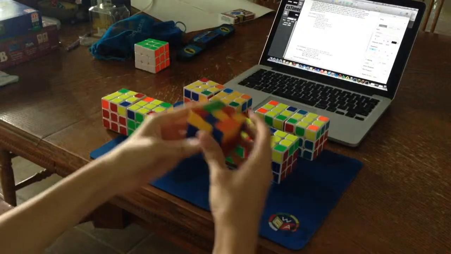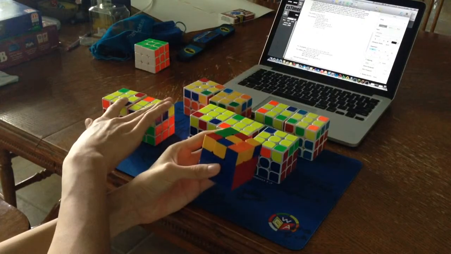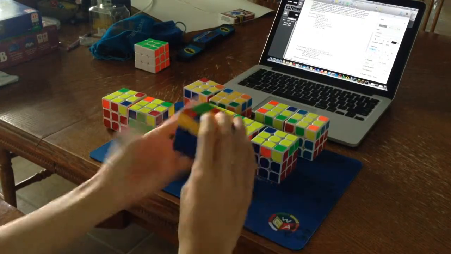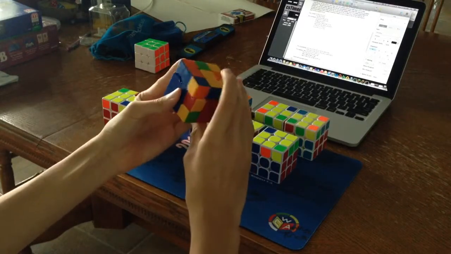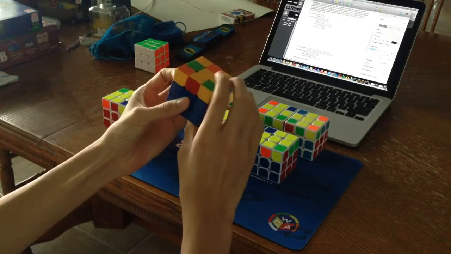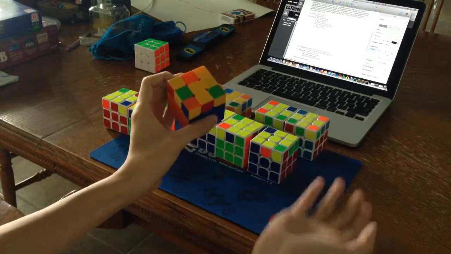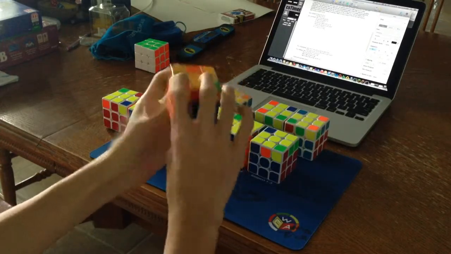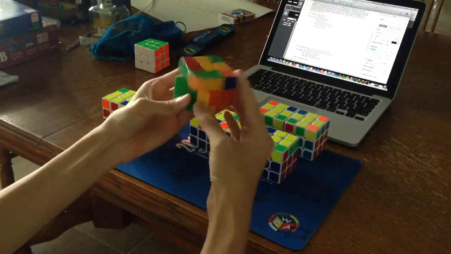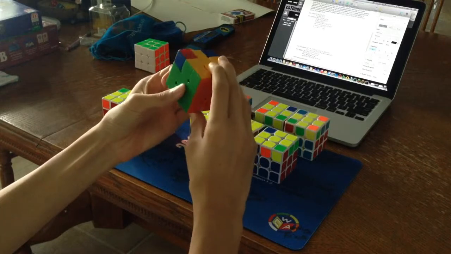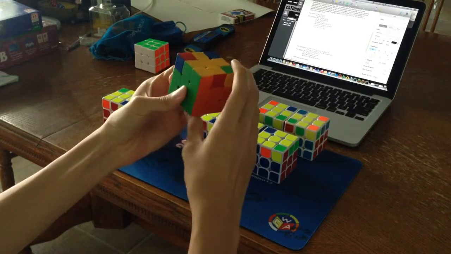So now for the dot case, you do either one of these 2 algorithms first. It doesn't matter which one. So I'll just start with the bar case. So F, sexy move, F prime. And as you can see, that gives you one of the other cases. So it gives you the backwards L. So you can solve that like normal. So hold it in the back left, and then do F, inverse sexy, F prime. And that solves your cross.